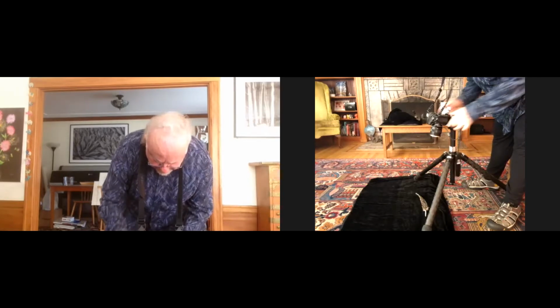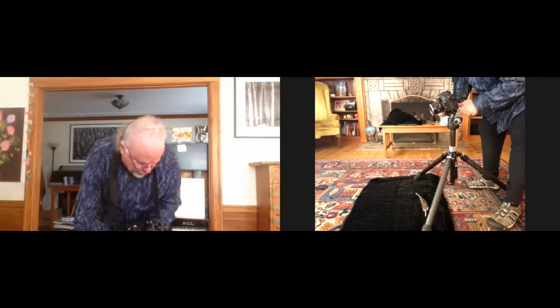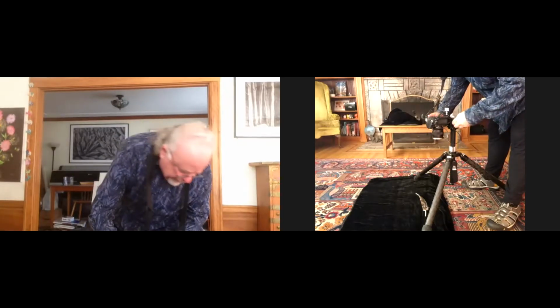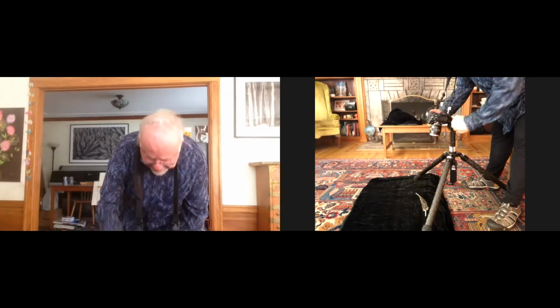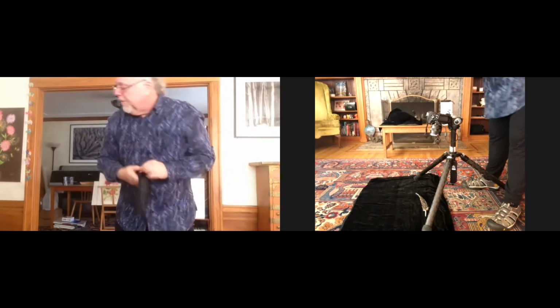Note also that I have a system here where the camera is firmly around my neck until I have it locked well into place, and then I have quick release on the straps like this. And then the strap comes off and it's out of my way.